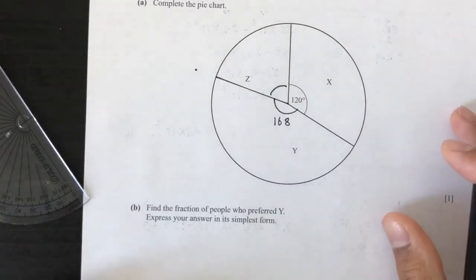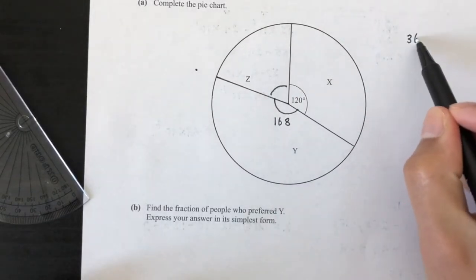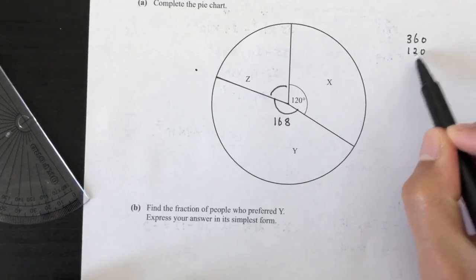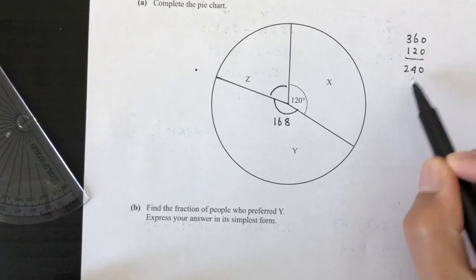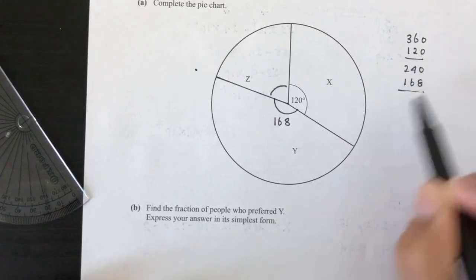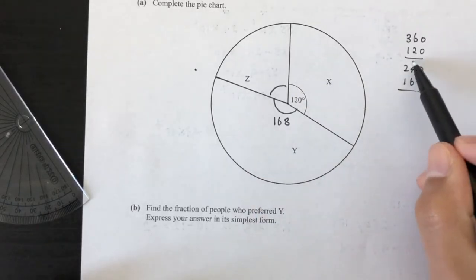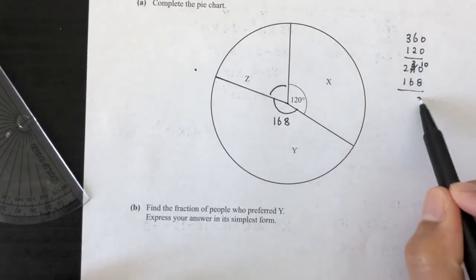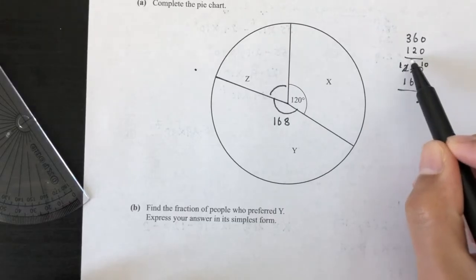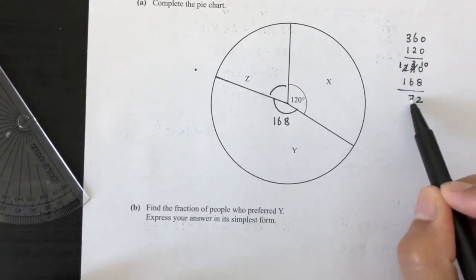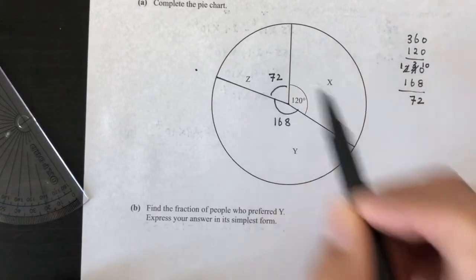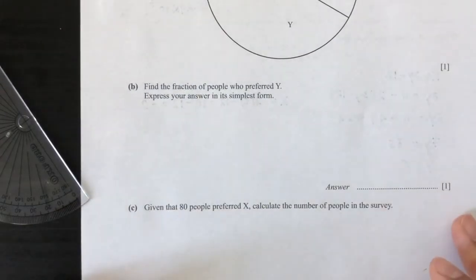We can find that out by using 360 minus 120 first. You will have 240, and then minus 168. That should give you this angle z. That will be 72 for angle z. So the pie chart is complete.